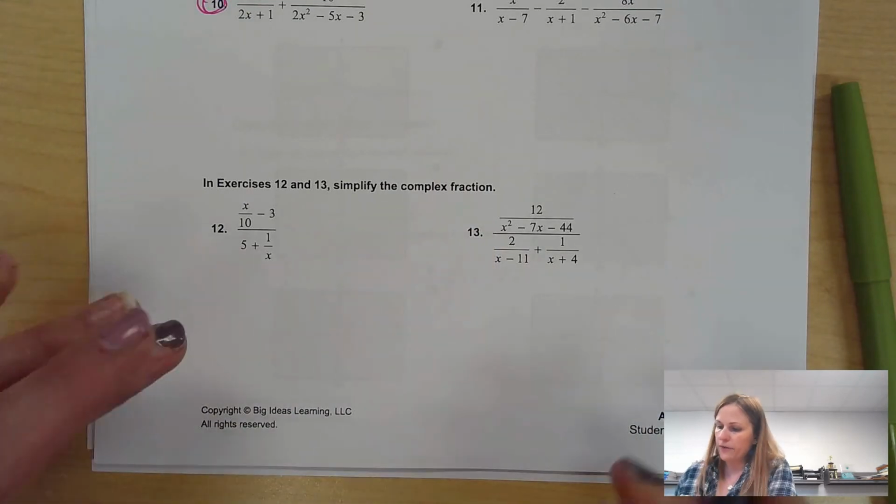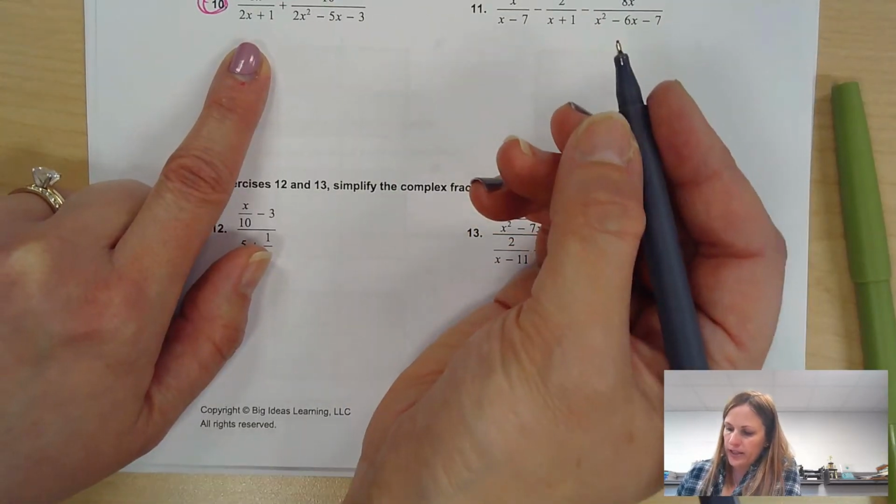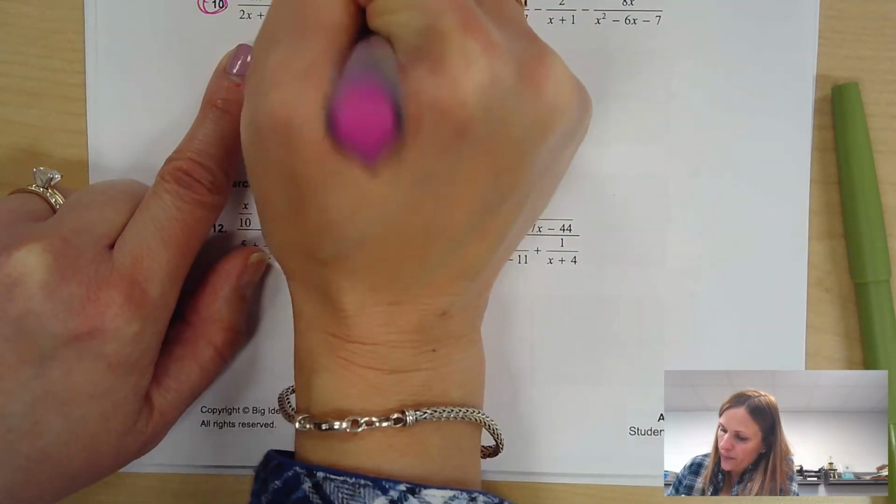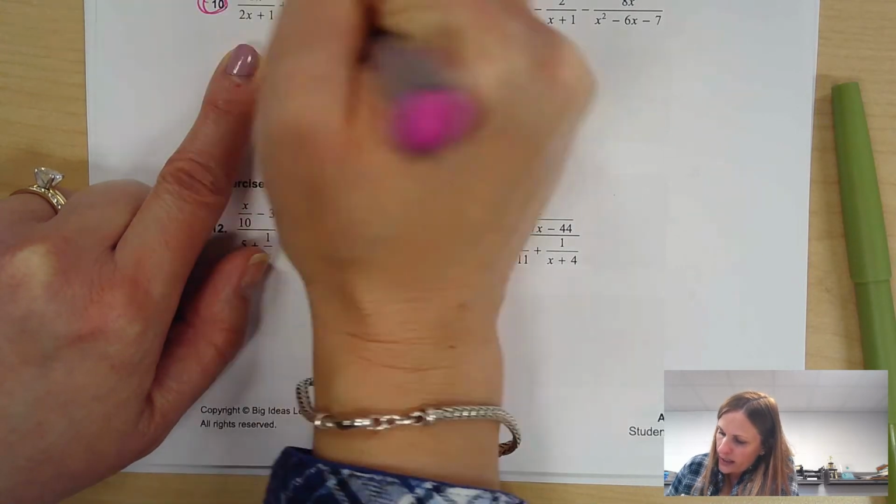All right, so I'm going to follow the rules again. This is just an addition problem. Let's factor everything. I'm going to give you a little hint.